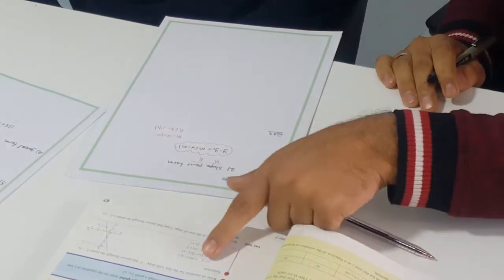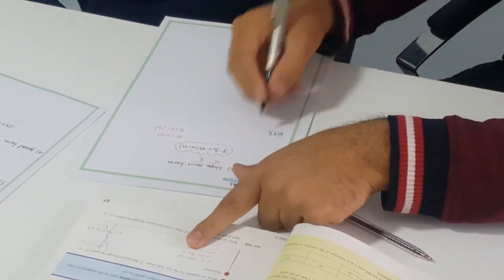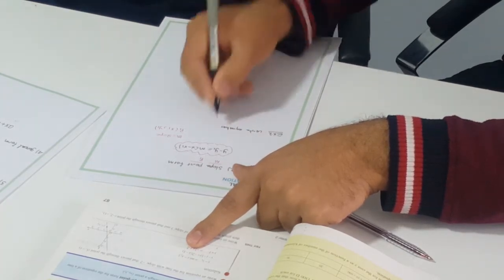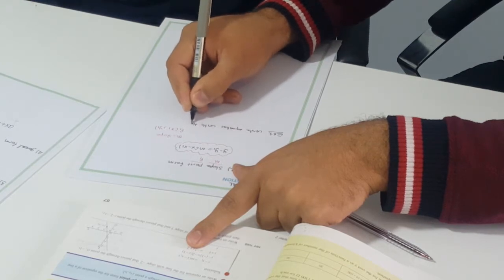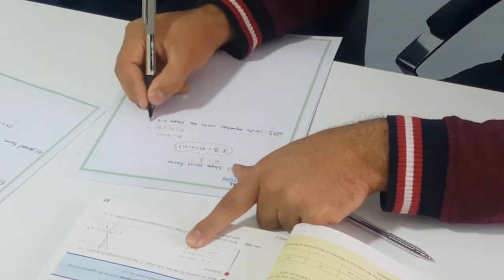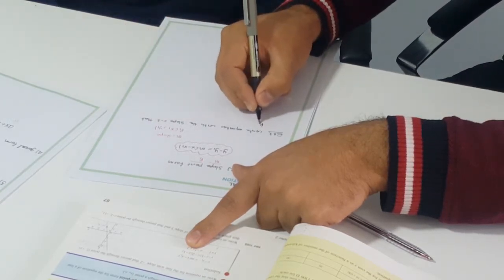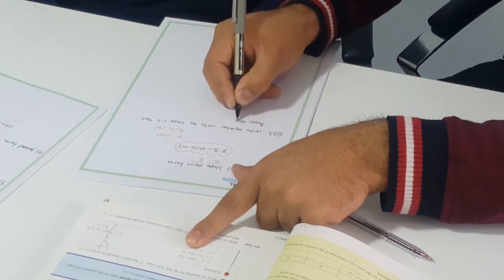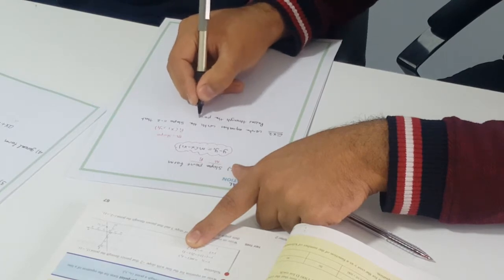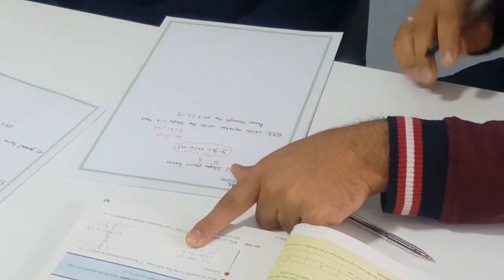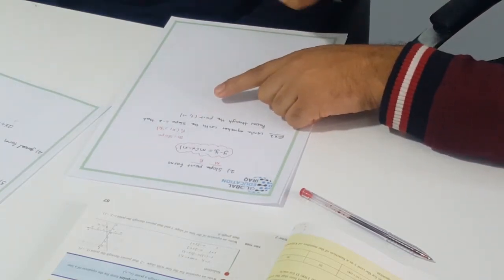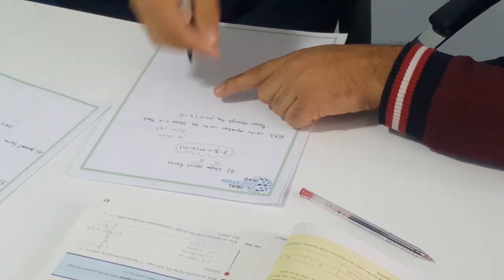Example 2, write an equation of the line with the slope. Write equation, okay? It means we have to find the equation. With what? With the slope. It means slope is equal to minus 2, yes? That passes through the point 1 and minus 1. Okay, it means we have one point, 1 minus 1, and find the equation that passes through this point.